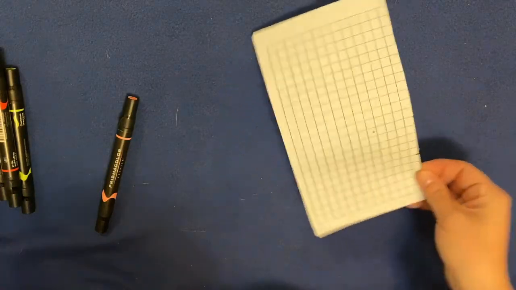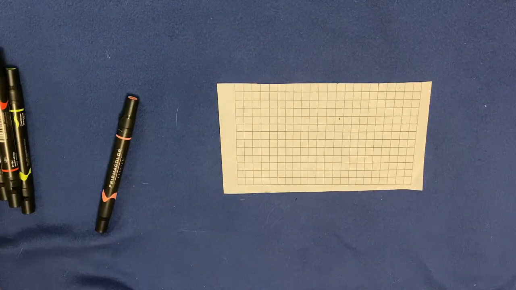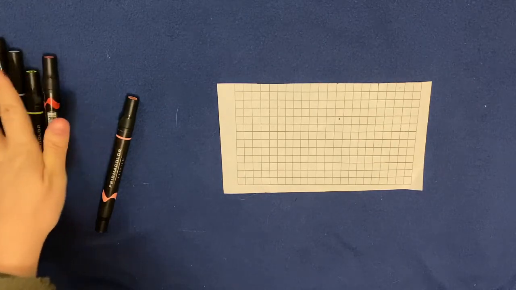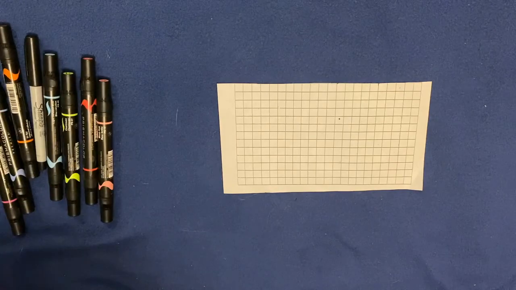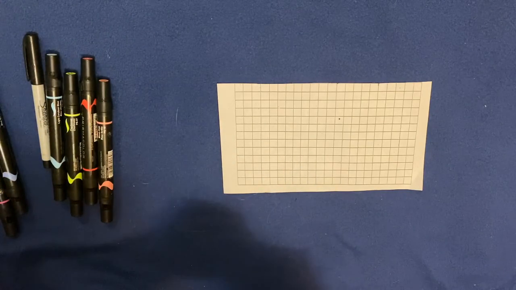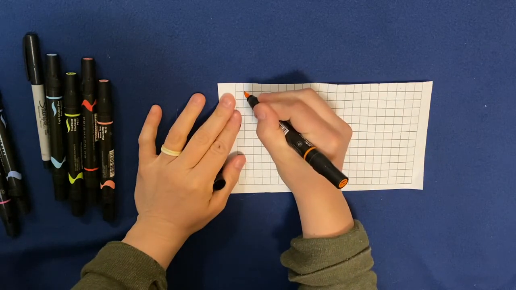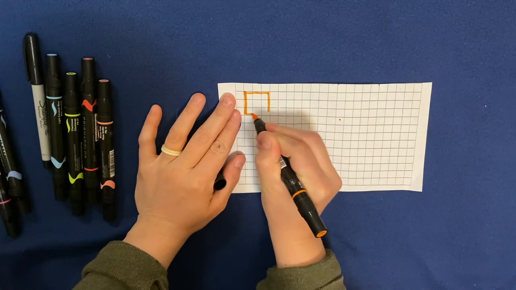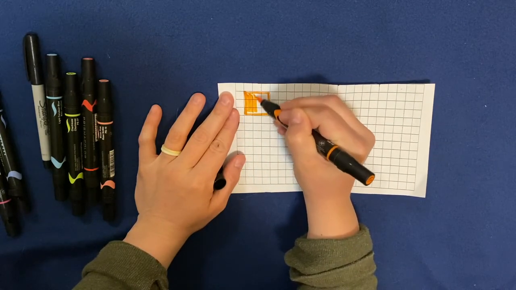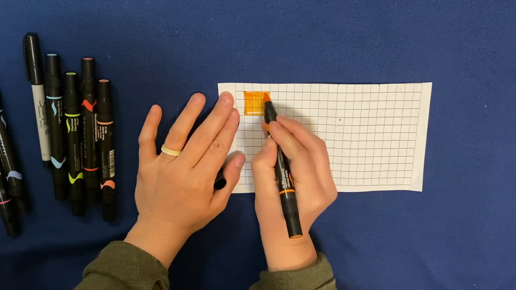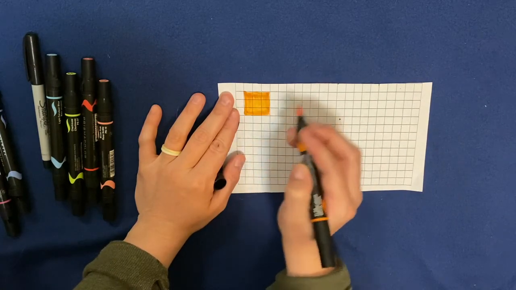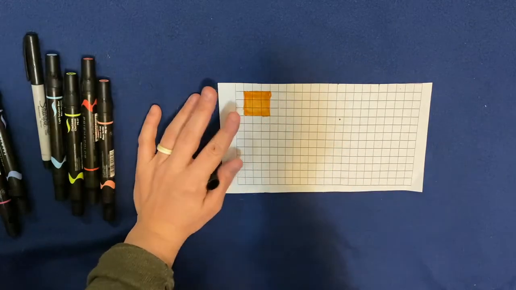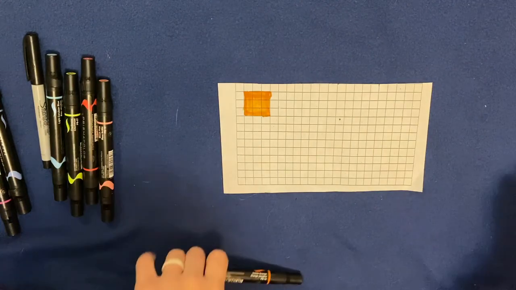Okay, so here I have a piece of graph paper, it's a smaller piece of graph paper. And I'm going to go ahead and pick out my squares first. Okay, so I'm going to start here and do the square of 3, right? So I'm using the lines of my graph paper. If you need to, use a ruler. I am going to use a ruler on my bigger ones. So I have the square of 3.